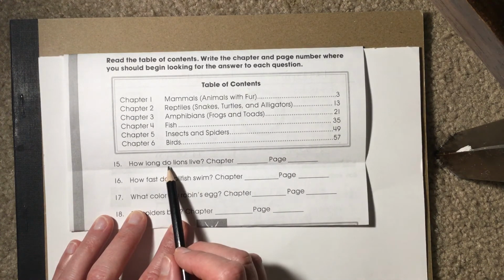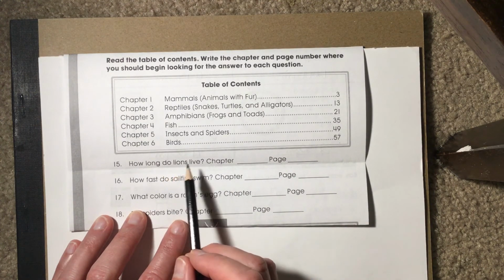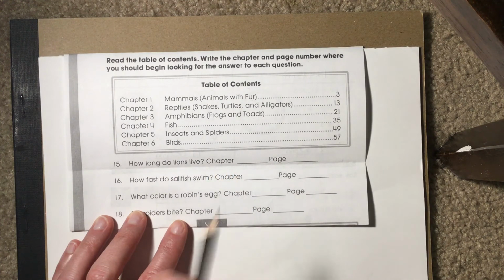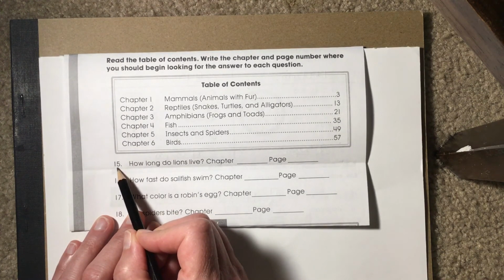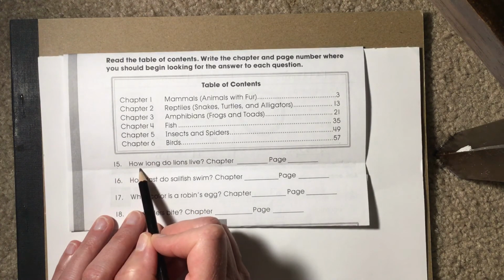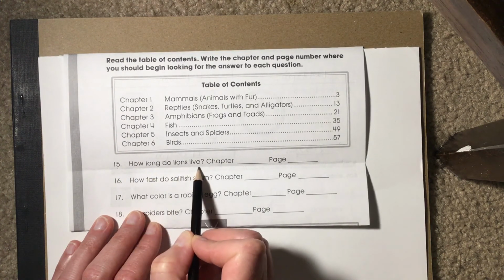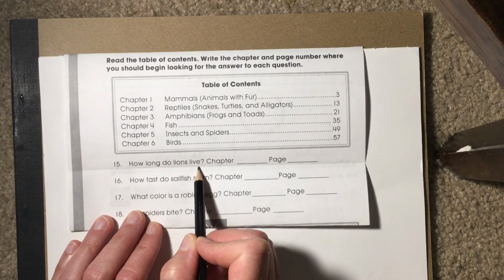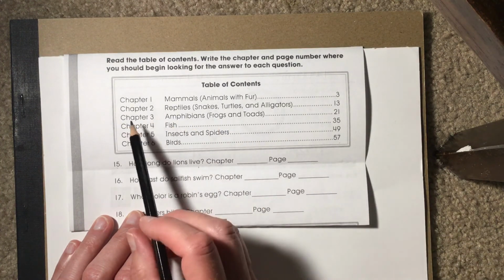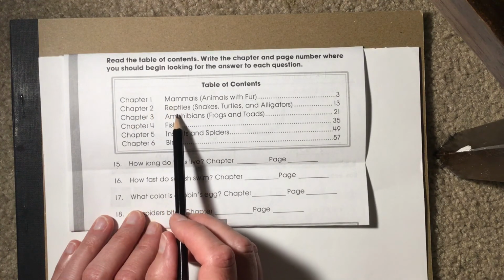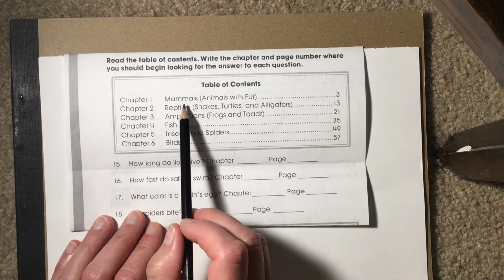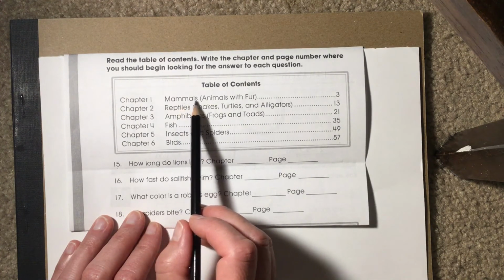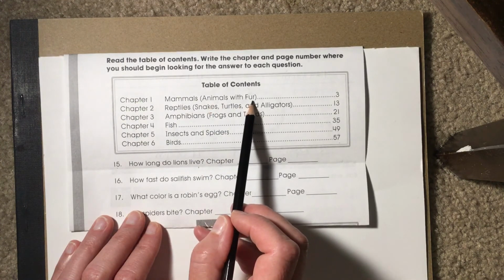Now we will read the questions and write what chapter and what page we would go to try to find the answer to the question. Number 15. How long do lions live? Well, if we were reading this book, we might go to, let's see, a lion is a mammal because it is an animal with fur.